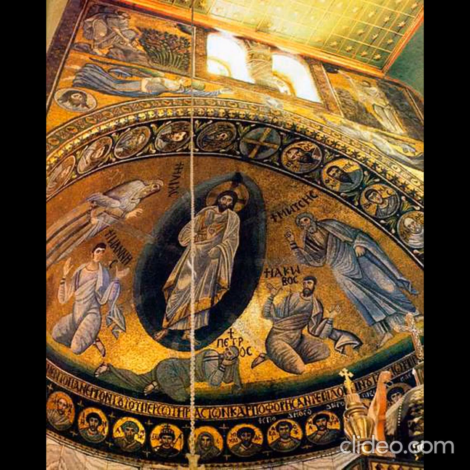Here is a second image of that same mosaic. You can better see the location of the mosaic in the ceiling.